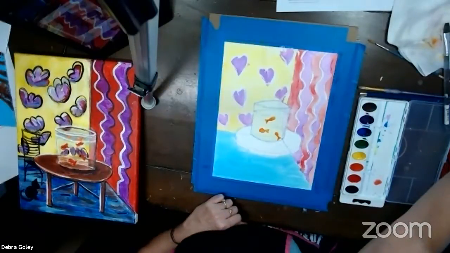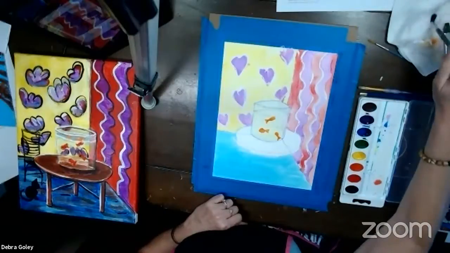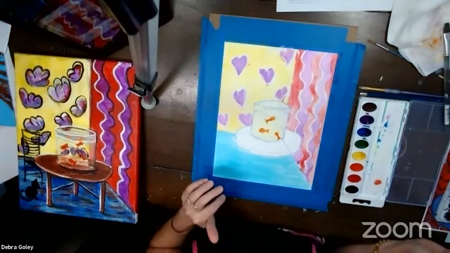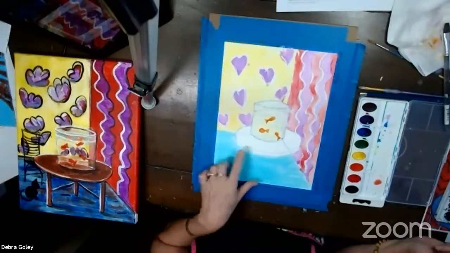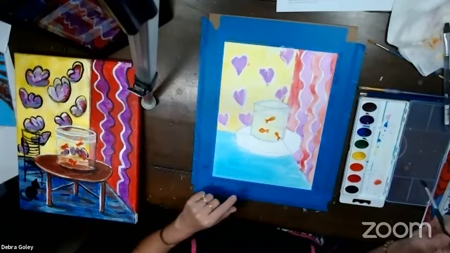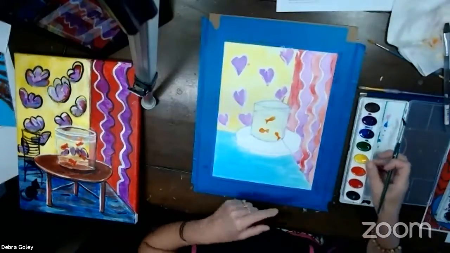I'm gonna let them dry because I haven't added any shadows yet to them, or eyeballs or whiskers or whatever you want to put on them. I'm gonna let those dry. Now I'm gonna move to the table because this is the only area we've not touched thus far. So right here, you might have brown in your palette like I do.